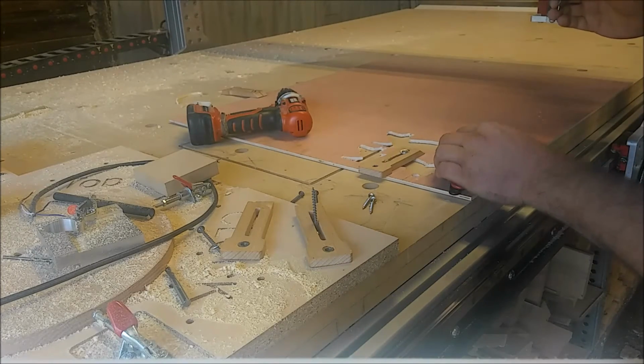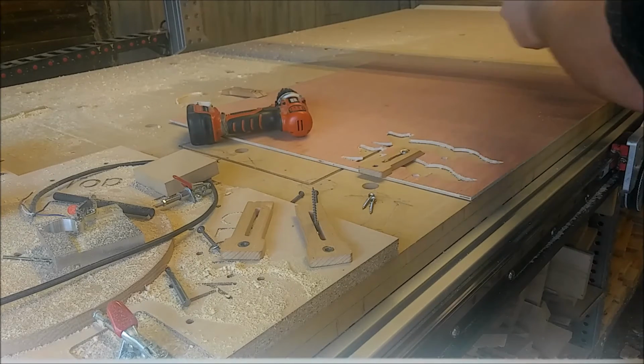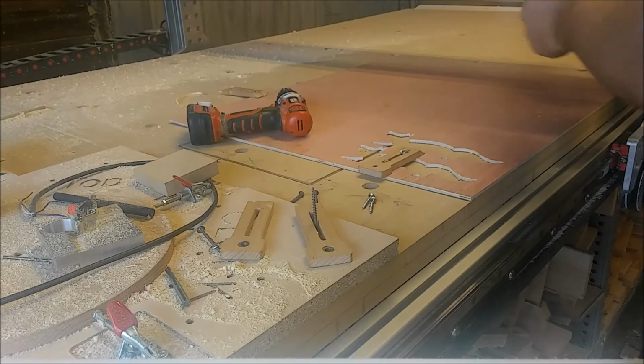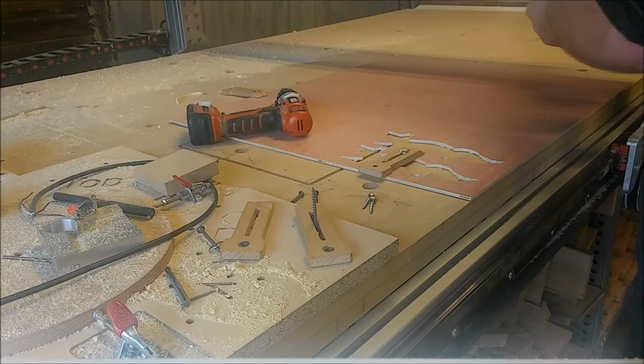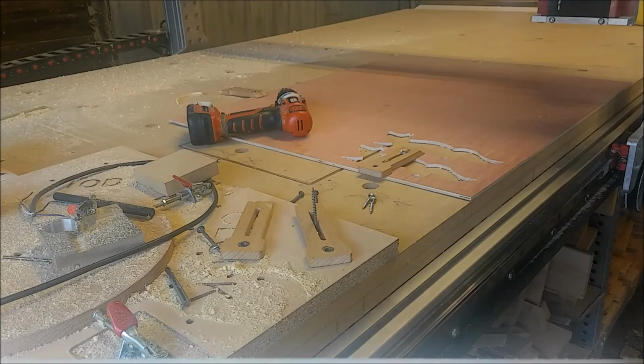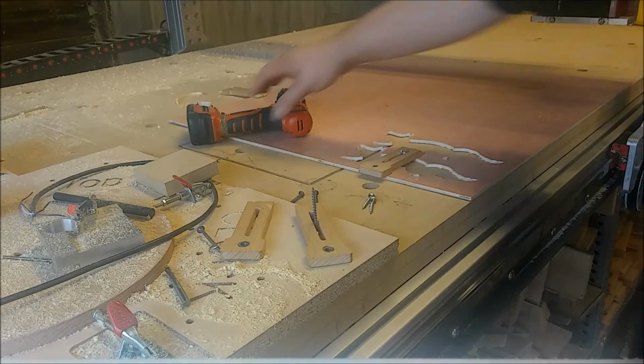So we'll put it in there and get her tightened up. And we'll set our speed on our router. We're going to go about 18,000 RPMs, so that's about setting 4.